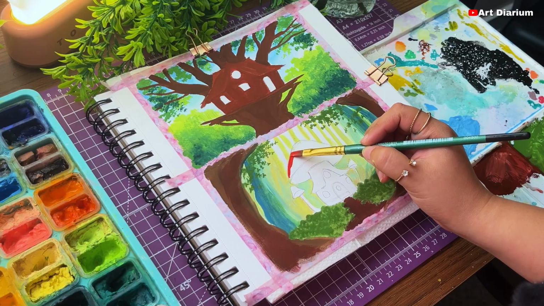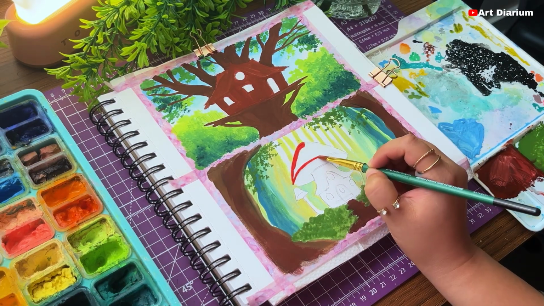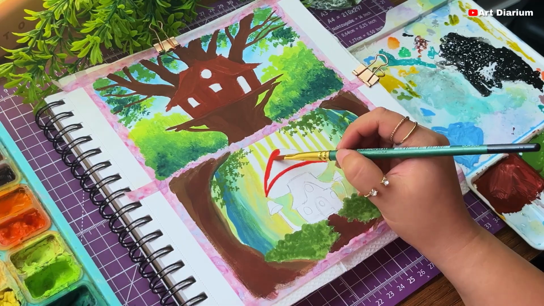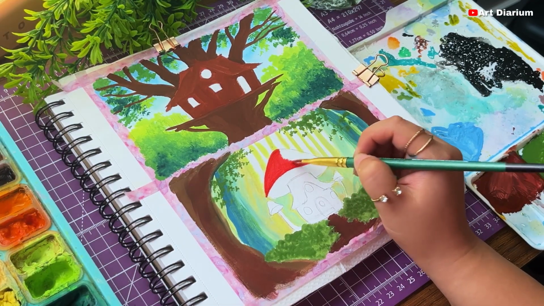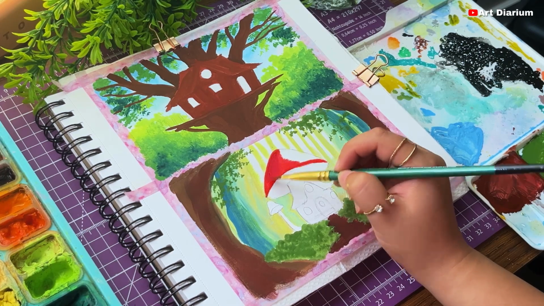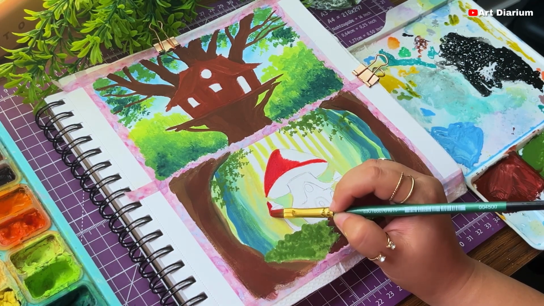For the mushroom house, I first fill in its round shape, making sure to keep the base and top well separated with clear outlines. I slowly add the door, windows, and little stepping stones to bring it to life. Around the base of the mushroom, I paint the plants, tiny flowers, and extra mushrooms to add more charm and detail.